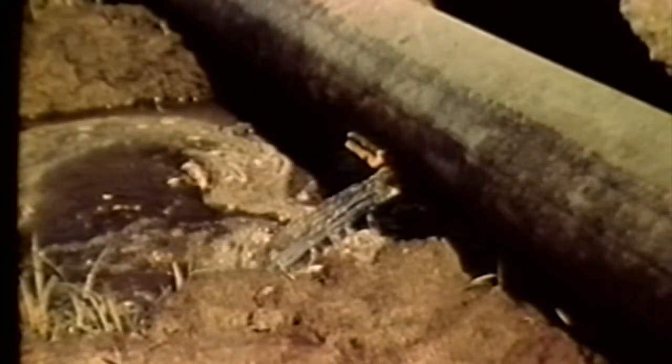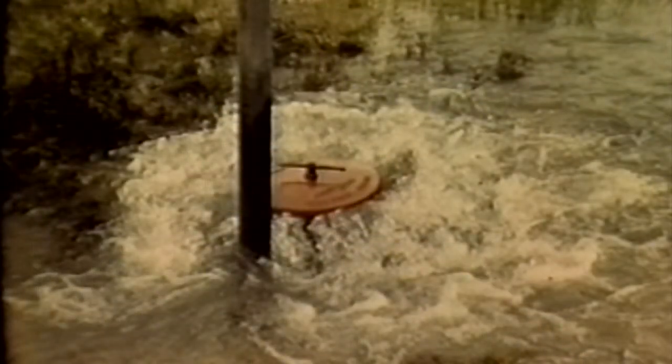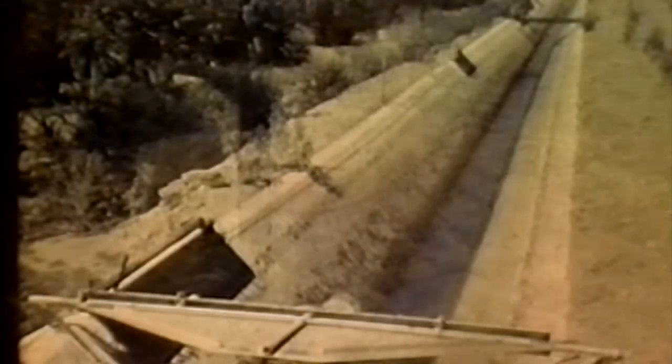With a pipeline system, use gated pipe, or a hydrant valve. With an automated surface system, use the type of checks and turnouts that are adaptable to the automatic controls.